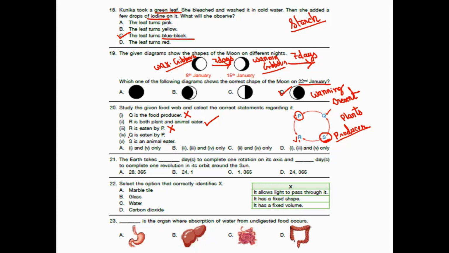Option number 4 says Q is eaten by P. This is also Q is eaten by P. Yes, this is correct. Why? Because here we can see the arrow mark is coming from Q to P. That means P is eating Q. Right? So this is correct.